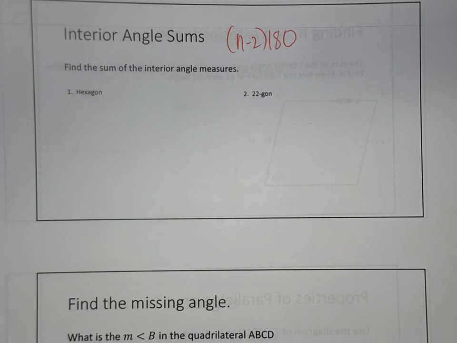Yes, you may use the calculator. Okay, once you get your answers, go ahead and check with the people in your group.